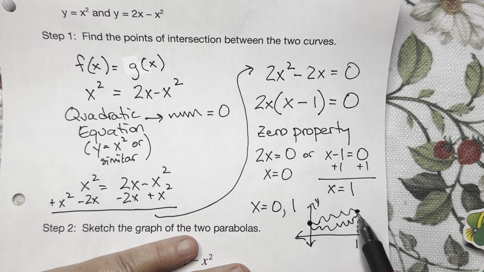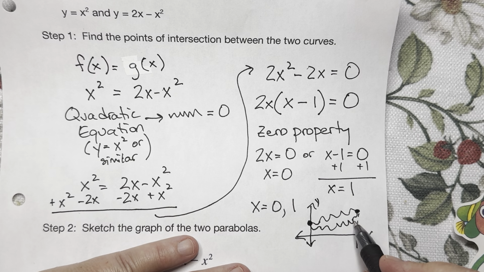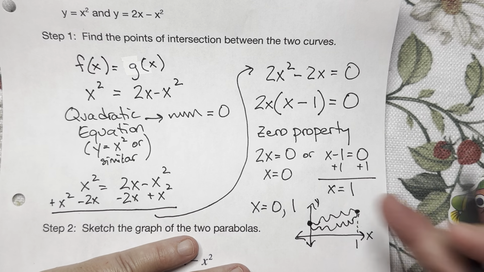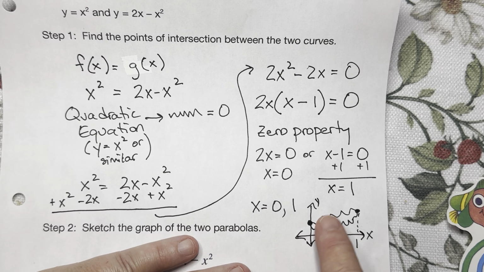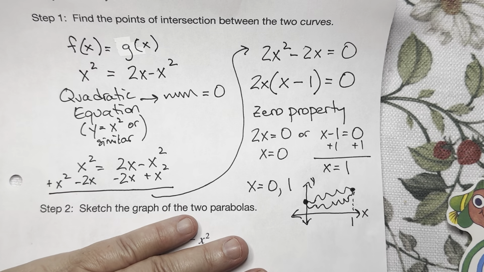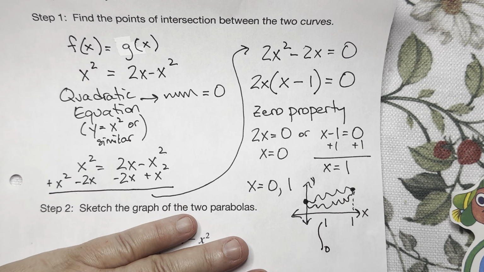So I don't know what's going on in between, but I know that between 0 and 1, they don't intersect. That's what the zero property tells me. And I can go ahead and find the area in between them if I integrate from 0 to 1. So that's what I've just learned. That's very exciting.